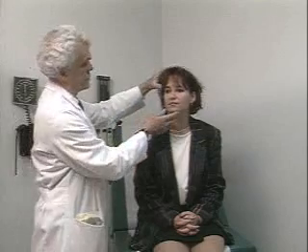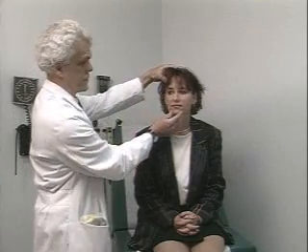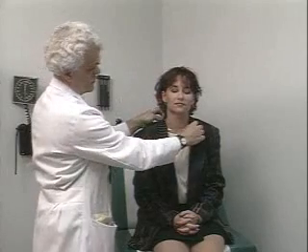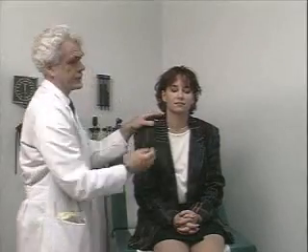Inspection should include a general observation of the head and neck. The physician is looking for asymmetry, swelling, discoloration, or skin lesions. This is followed by specific inspections of individual structures. We'll start at the ear.